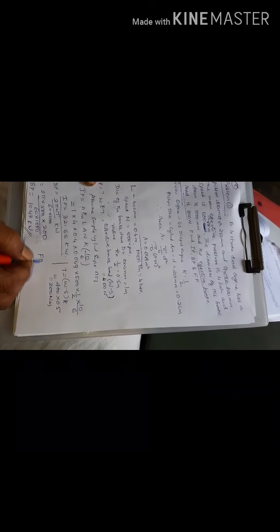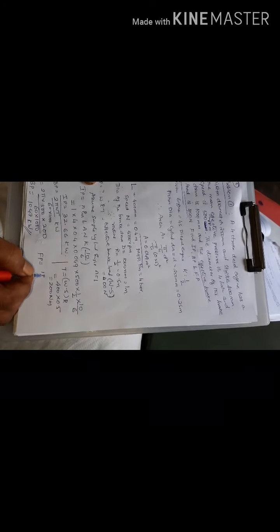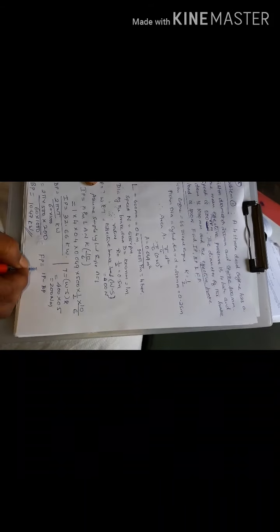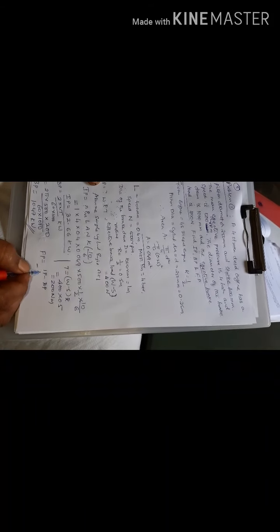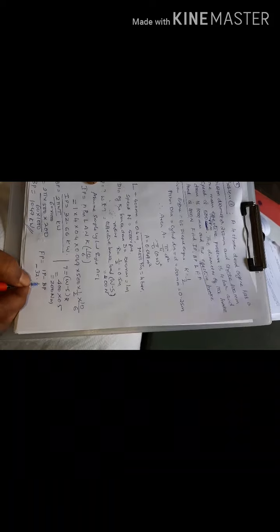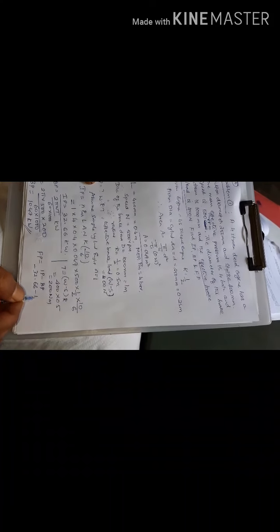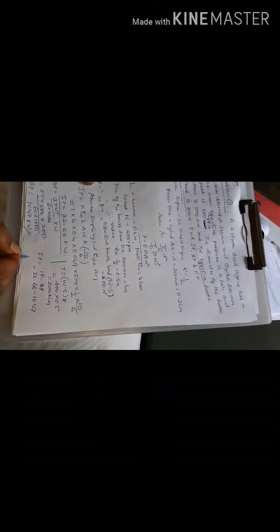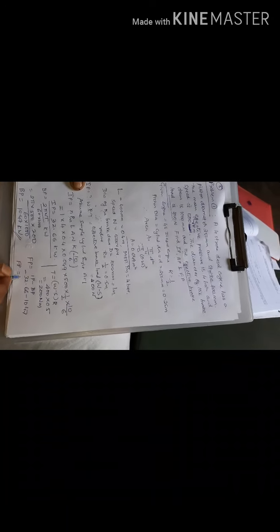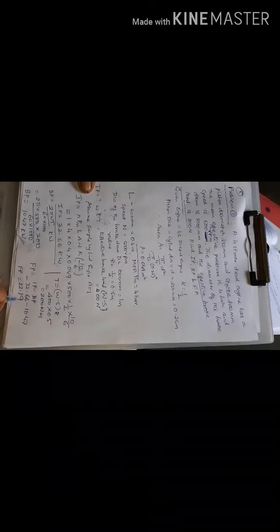Next, frictional power is equal to IP minus BP. The IP value is 32.66 minus 10.47. You will get the frictional power equal to 22.19 kilowatt. So this is the final answer, 22.19 kilowatt.